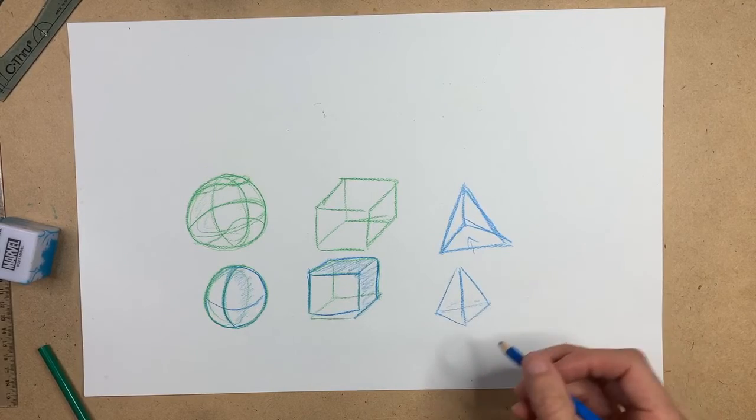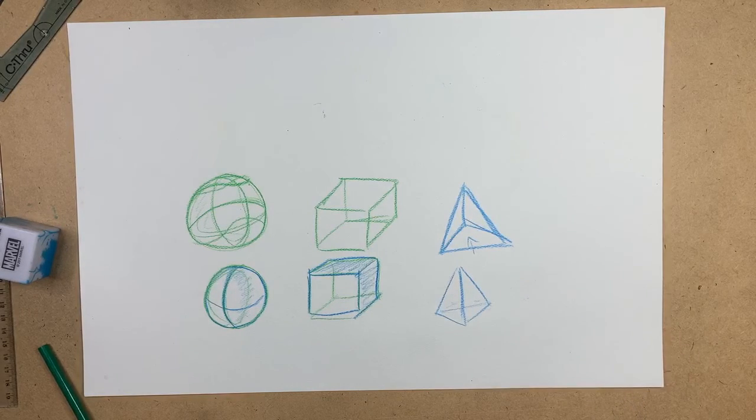It's that mind's eye, implied eye of what we see in a three-dimensional world and trying to put that onto a two-dimensional canvas or piece of paper.